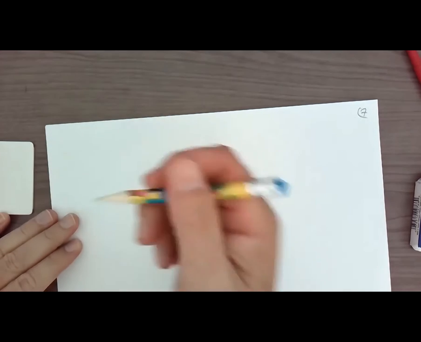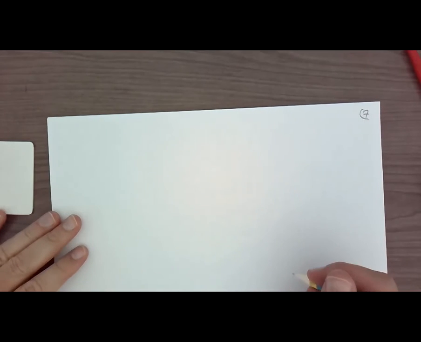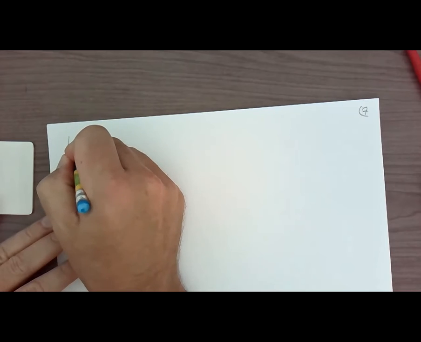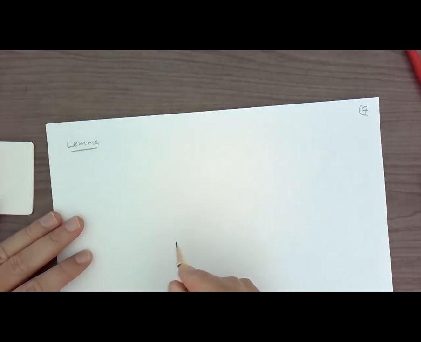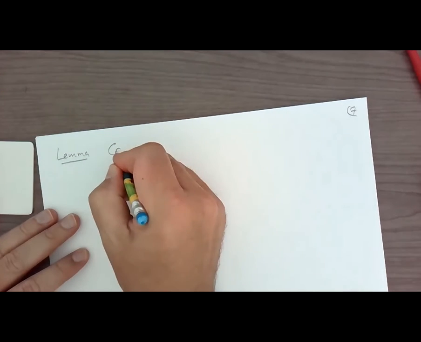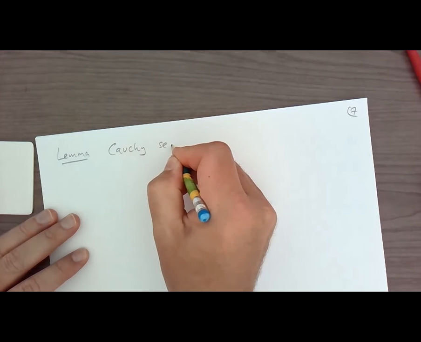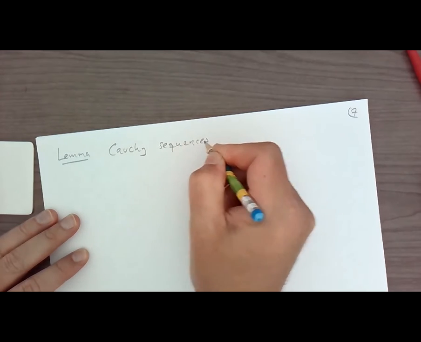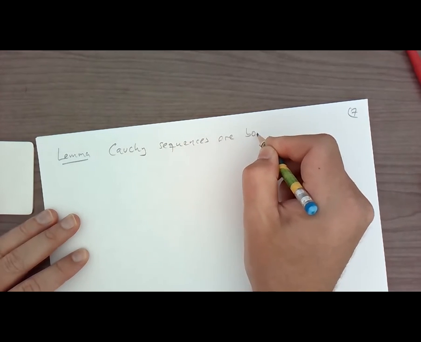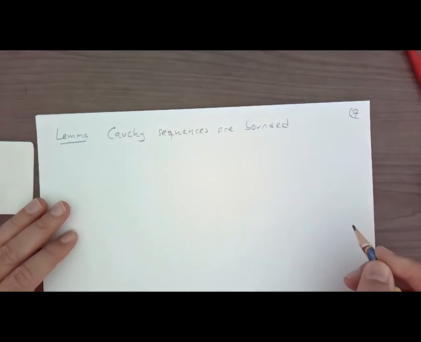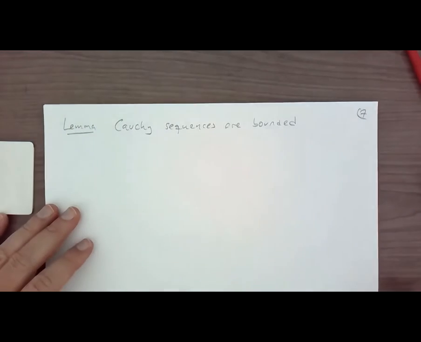There are lots of ingredients in this proof, and the first little lemma is that Cauchy sequences are bounded, just like convergent sequences are bounded.